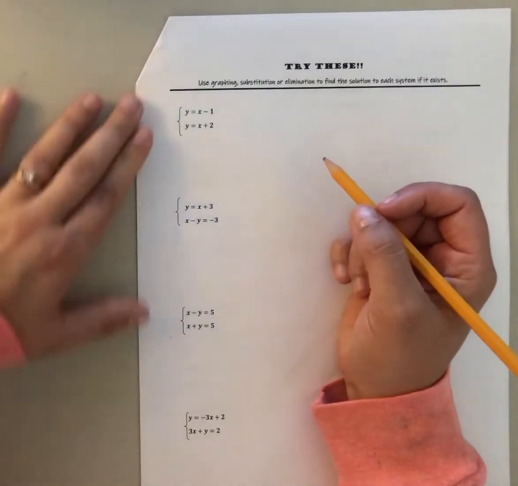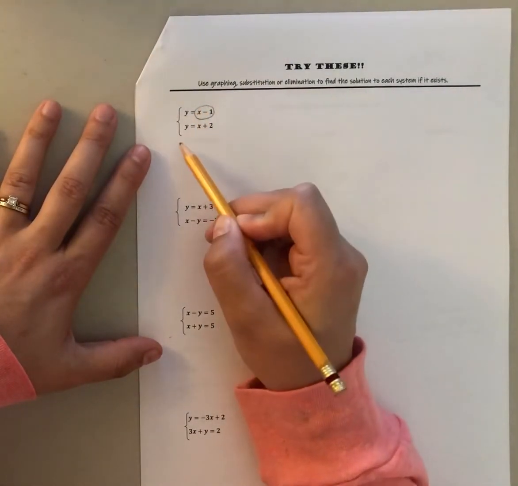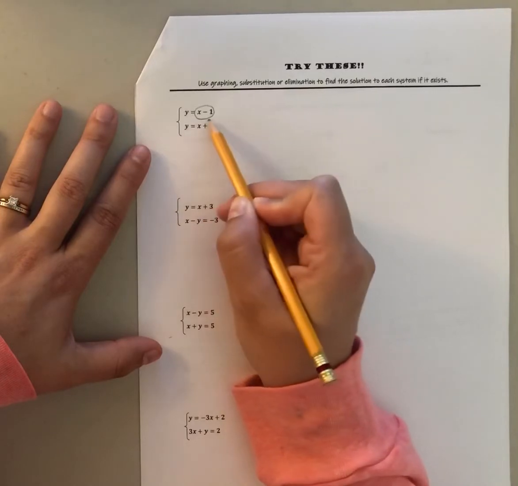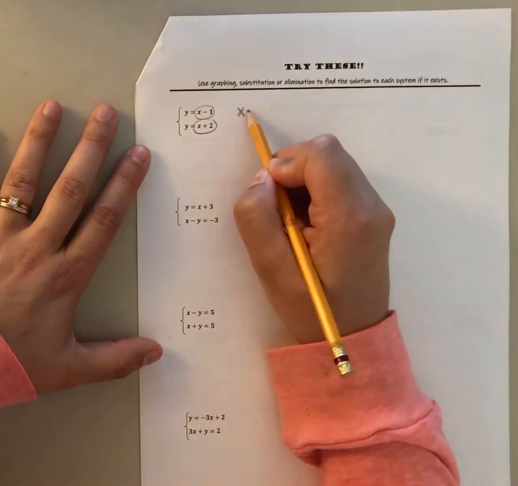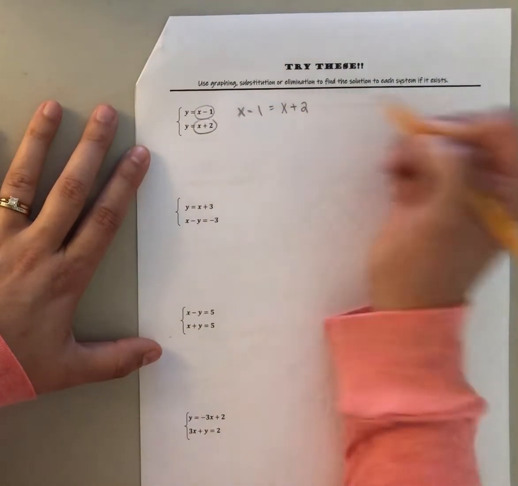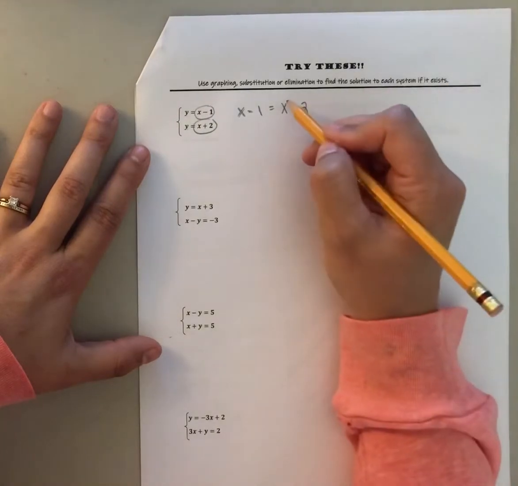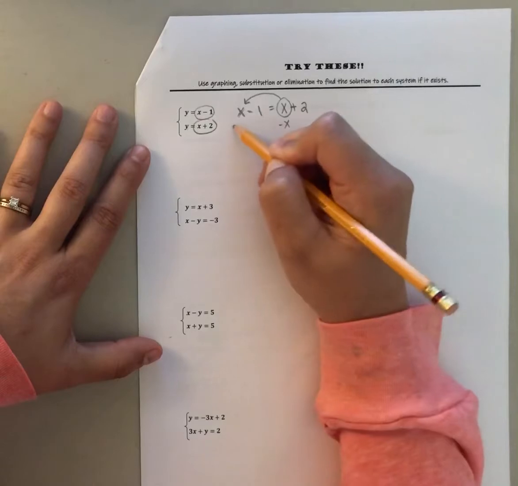Let's do this algebraically. So I'm going to take x minus 1, and I'm just going to replace the y with that, which means I'm really just setting these two things equal to each other. So x minus 1 equals x plus 2. Okay, let's move this x to the other side. So we're going to subtract it from both sides.